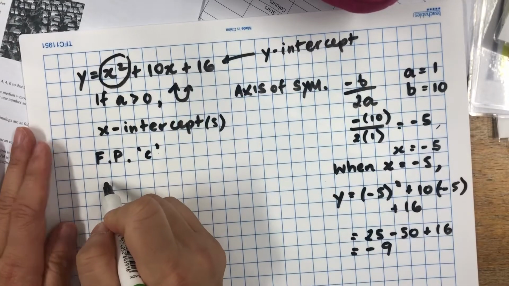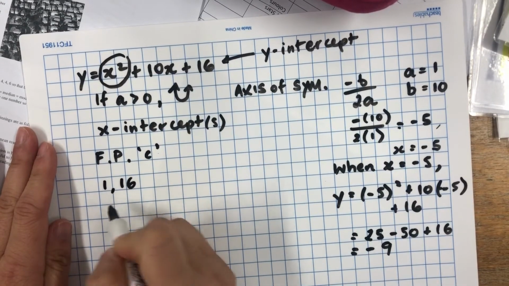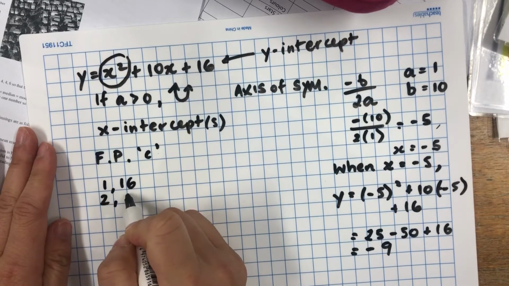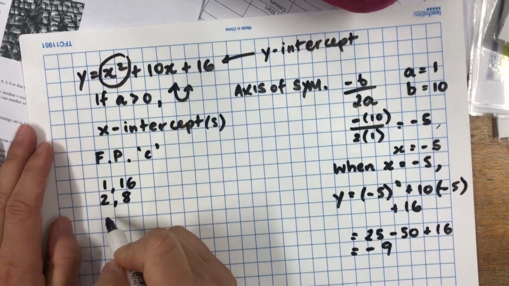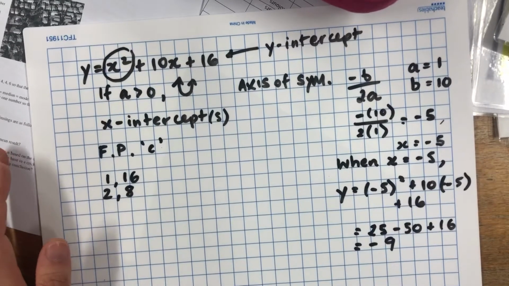So we always start with 1. 1 times 16 is 16. 2 times 8 is 16. 3 does not divide into 16. How do I know? Times tables.